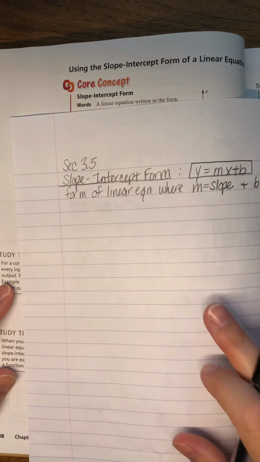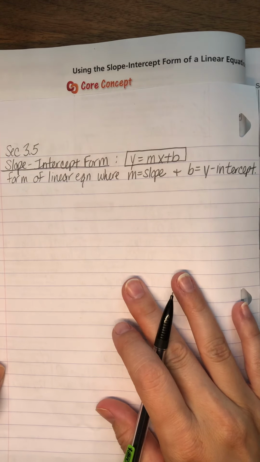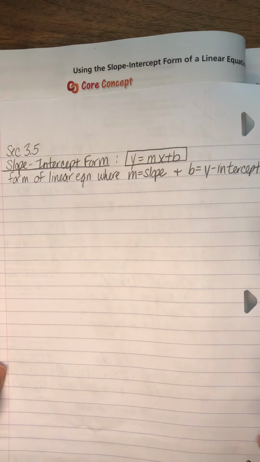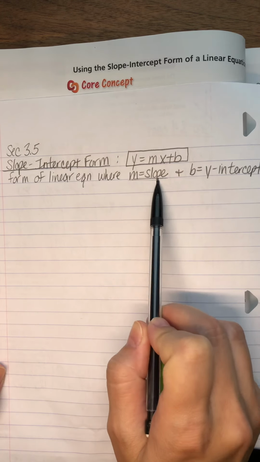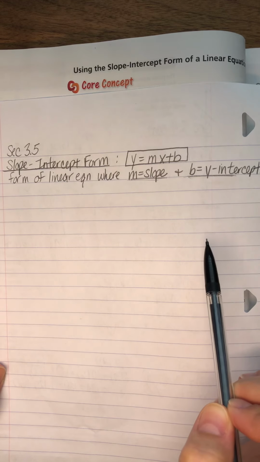I'm just going to show you what I have written down here for my notes. Maybe pause the video so that you can copy these notes down. So again, m stands for our slope and b stands for our y-intercept of the line.